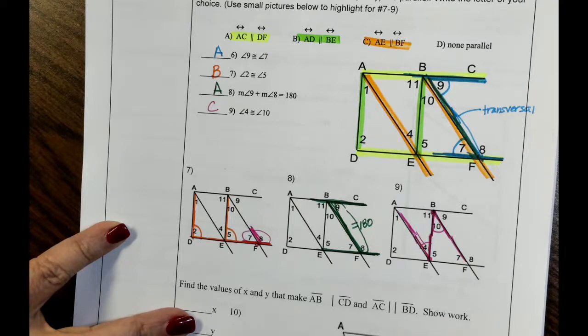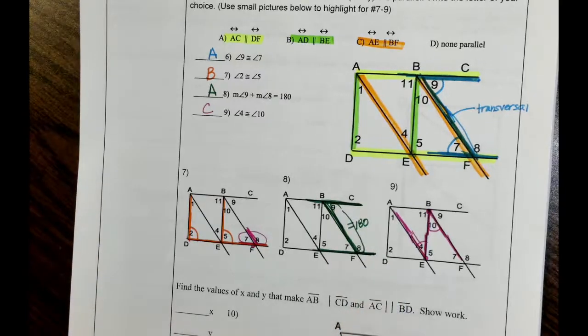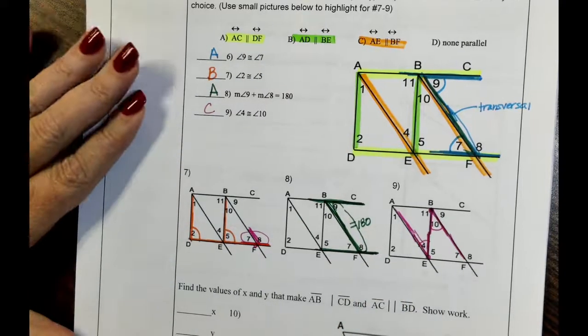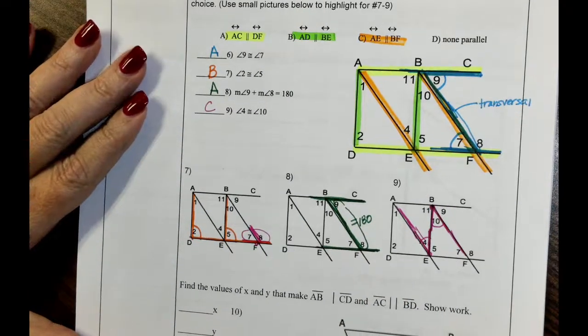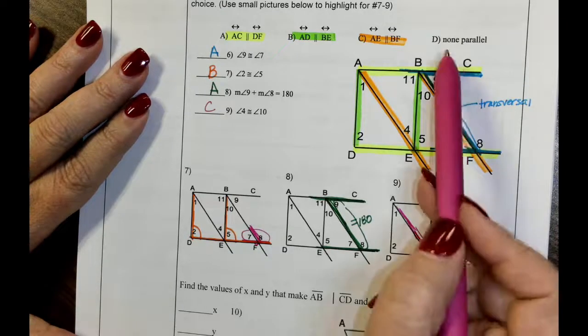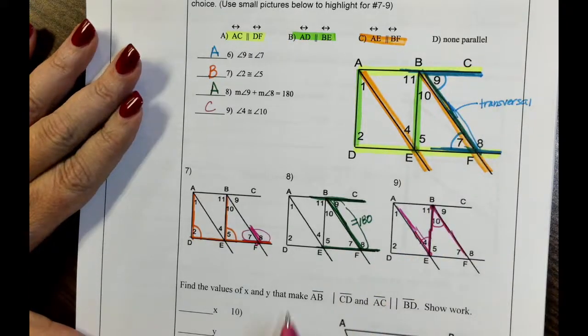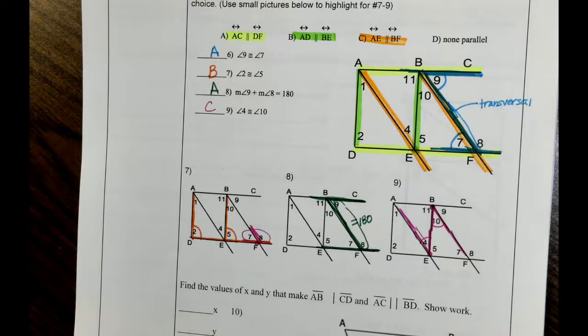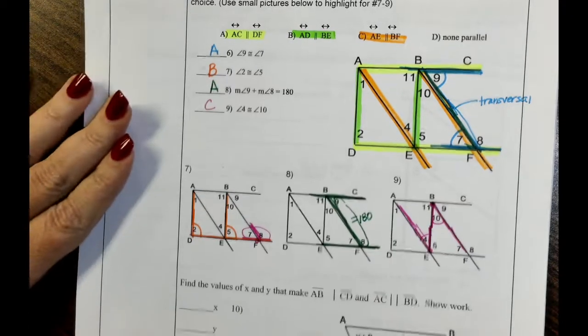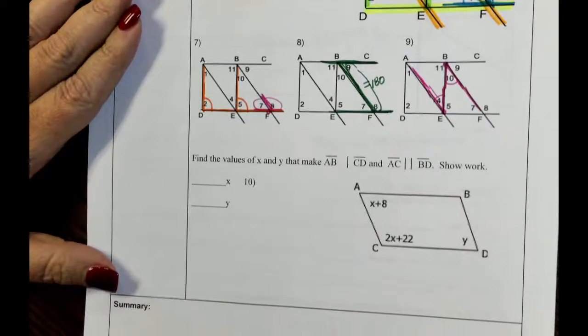Okay, so this last one says find the values of x and y that would make AB parallel to CD and AC parallel to BD. So in order for that to happen, if we want these lines to be parallel, we want those two to be parallel, and we want these two to be parallel. Well, let's look at our options.